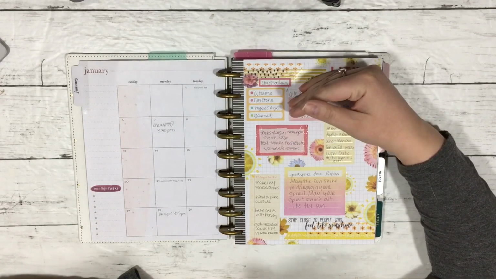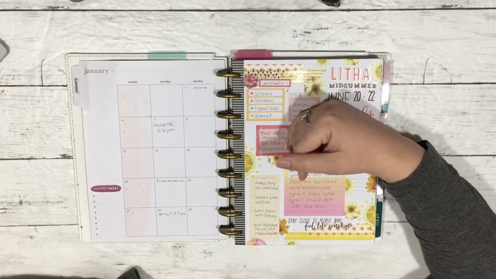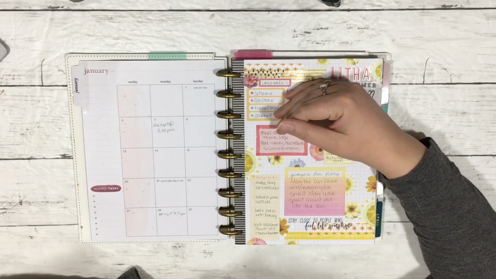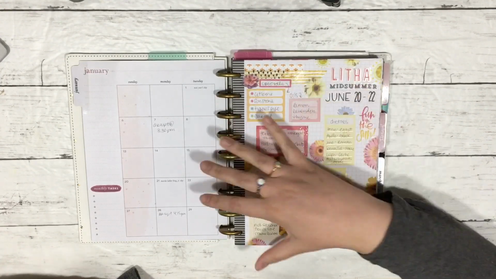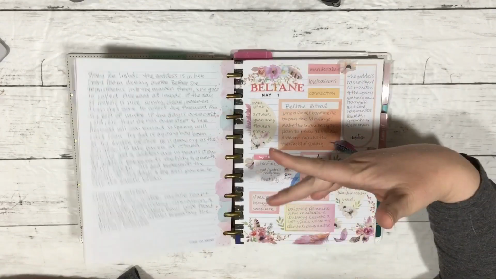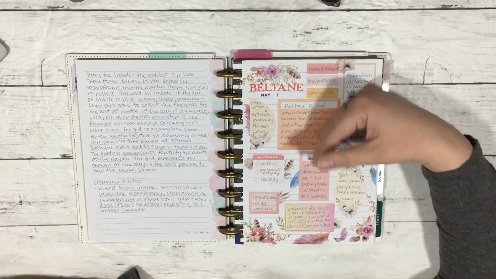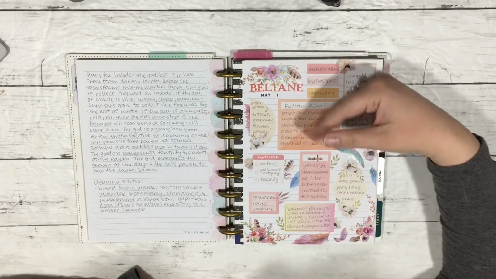And then Yule, candles, pine needles, pine cones, Mabon, and even Samhain, the pumpkins and cinnamon and apples and stuff like that. For fall, for Mabon, I try to do an apple theme, and then move into the pumpkins as we get to Samhain.